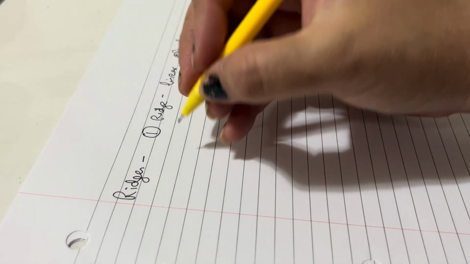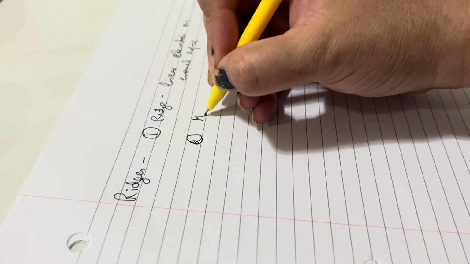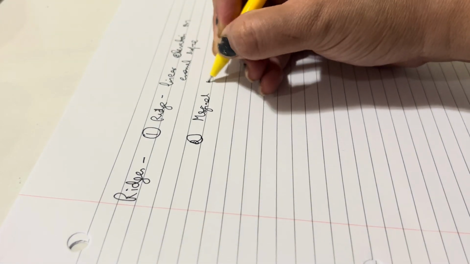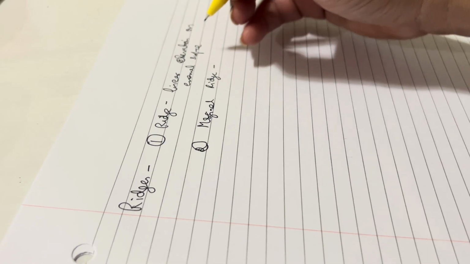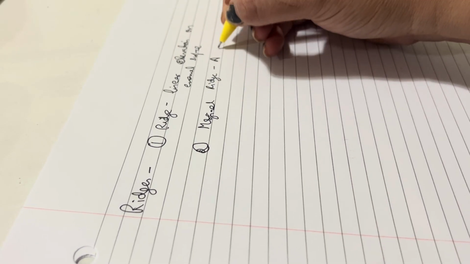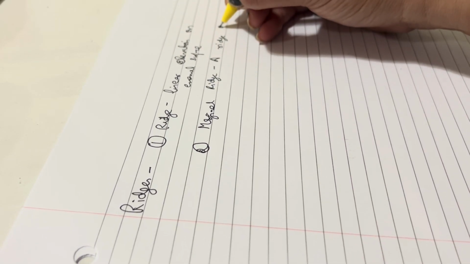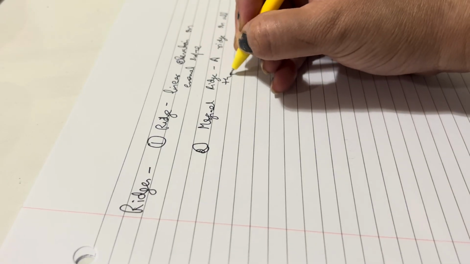And a marginal ridge is a ridge on all the teeth that forms the mesial and distal margins of the posterior occlusal surfaces and the lingual surfaces of anterior teeth. So these are the simple things you must know first.